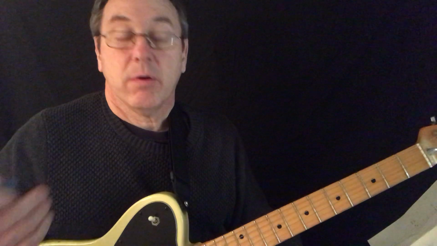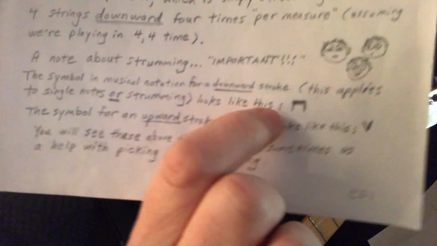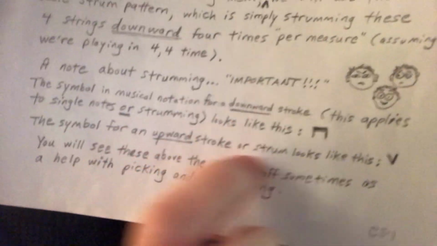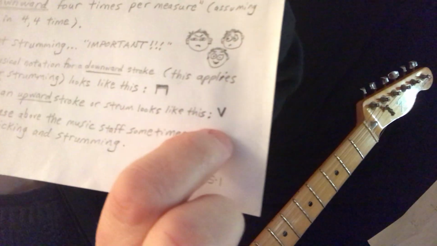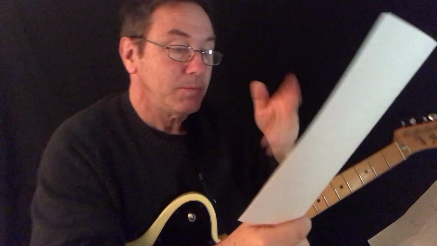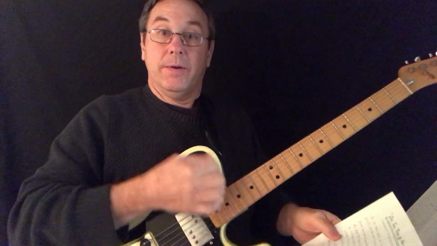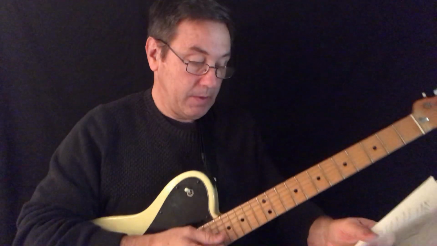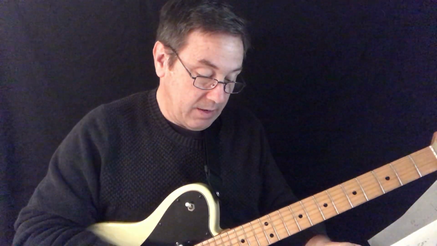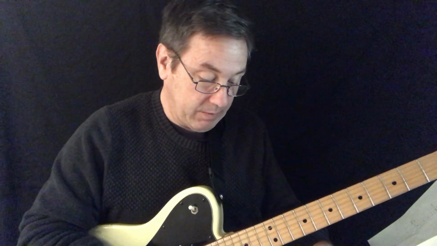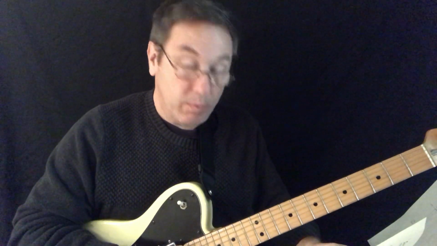So, downstroking. Something important: the symbol in musical notation for a downstroke, as it says here, is this little mark, and an upstroke is this little mark here, okay? My little face is drawn there where it says important note about strumming. Downstroke, upstroke, downstroke, upstroke, okay? Those are the notations for that in the music, and you'll see these above the music staff sometimes as a help with picking and strumming. They refer to it when they're strumming chords or picking.